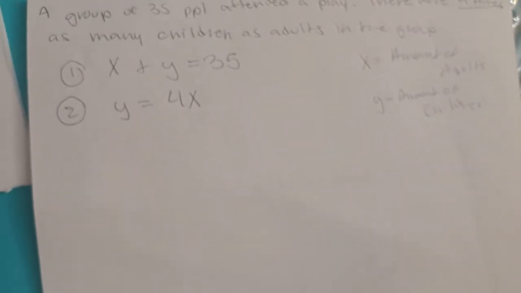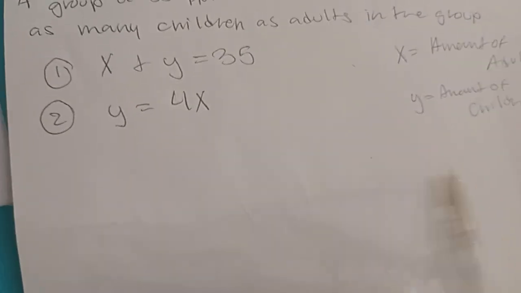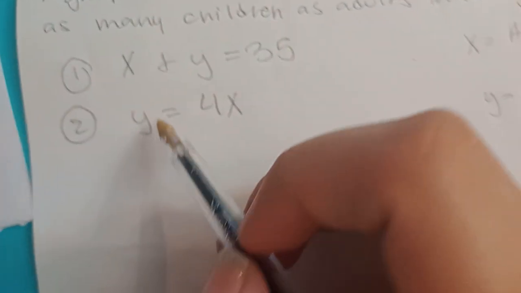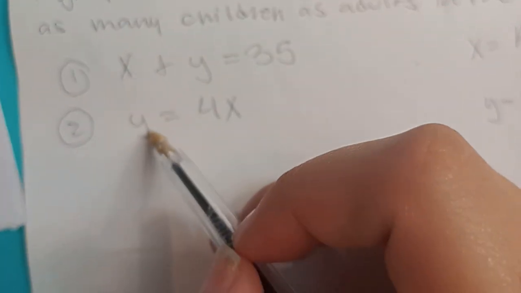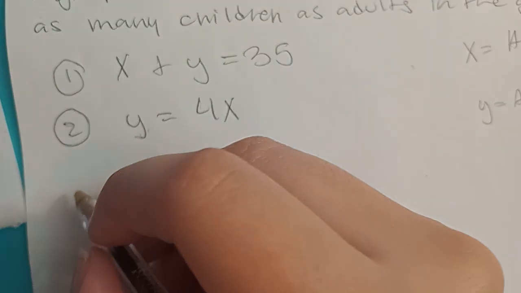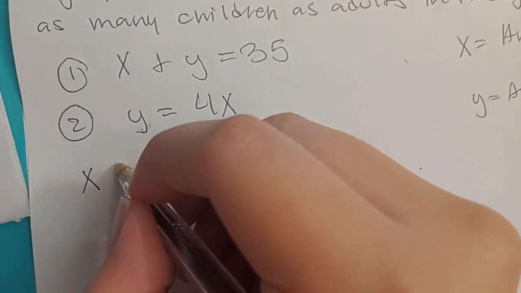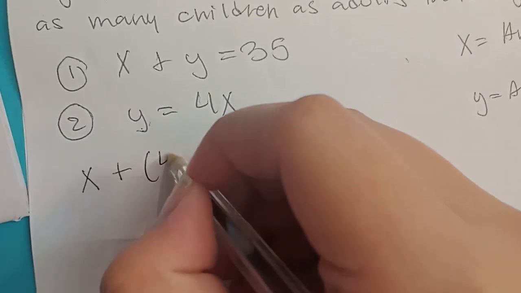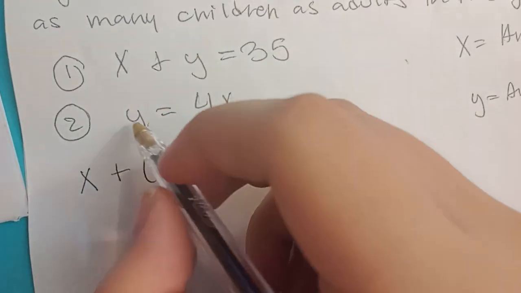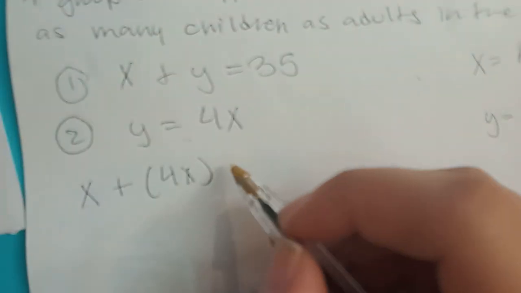So we're going to be using substitution first. In this question, it's already easily given to us because one of our variables is already isolated, which is our y. So we're going to be using the first equation to plug in this y, and that's going to be 4x, because we're just replacing the y with 4x because they equal the same thing.